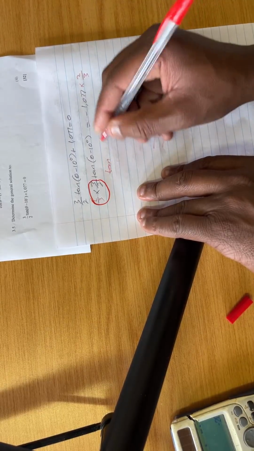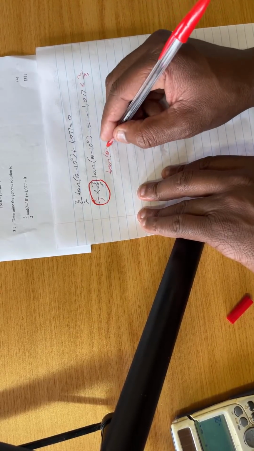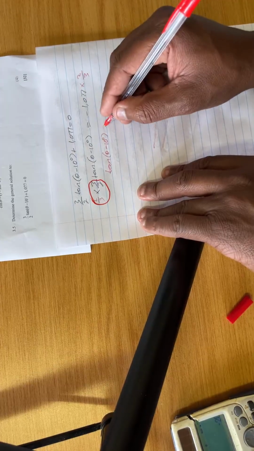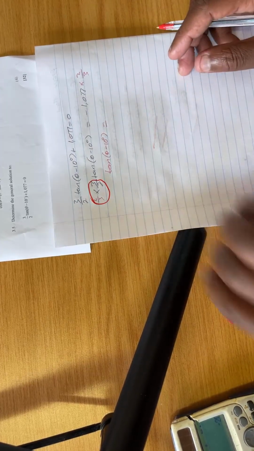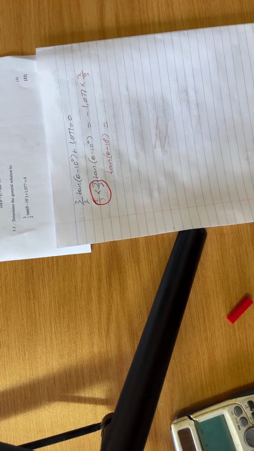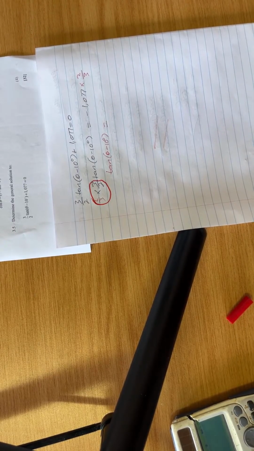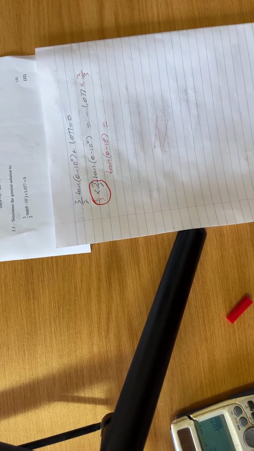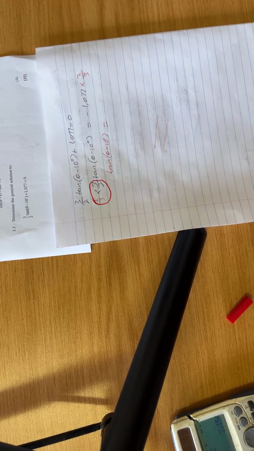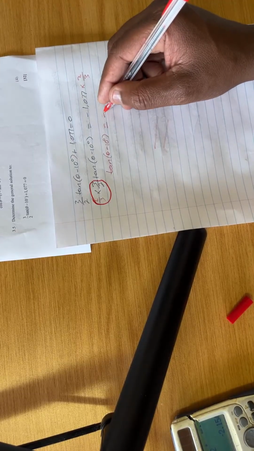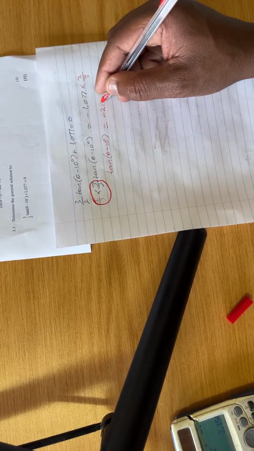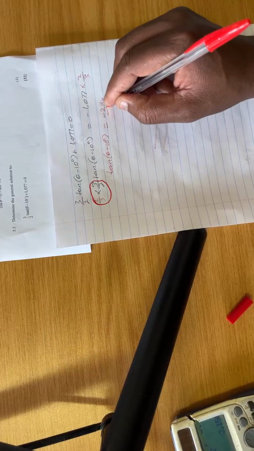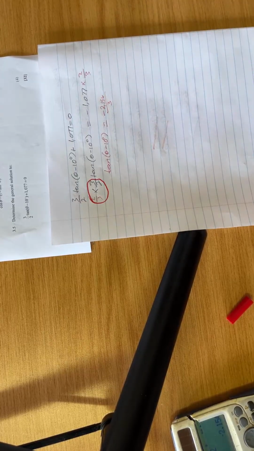So this will be tan theta minus 10 degrees. It is equals to, when you multiply this, you are getting negative 1,077 multiplied by 2. So this negative 2,154 divided by 3.